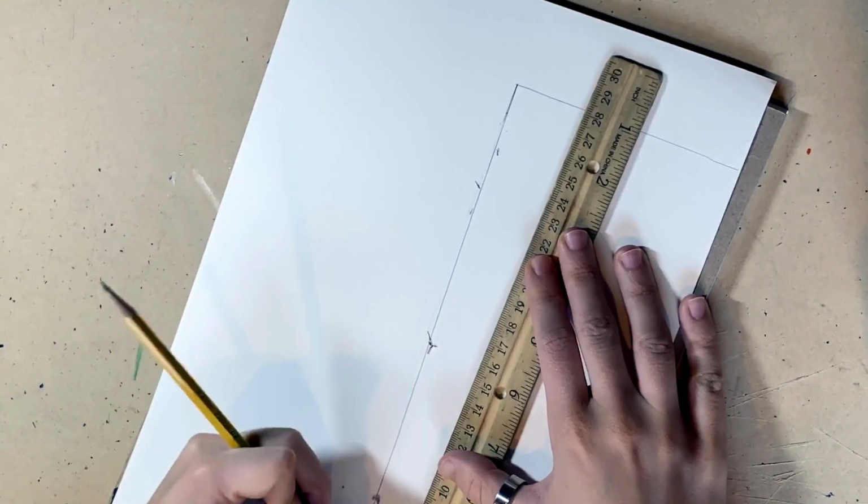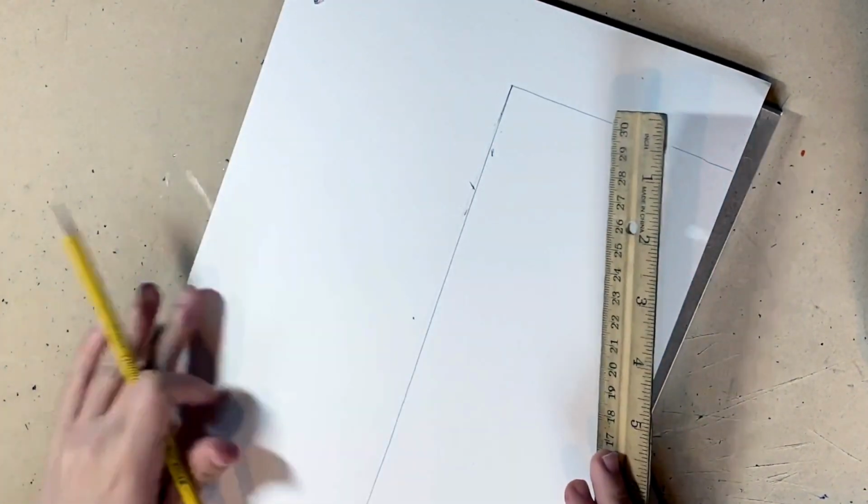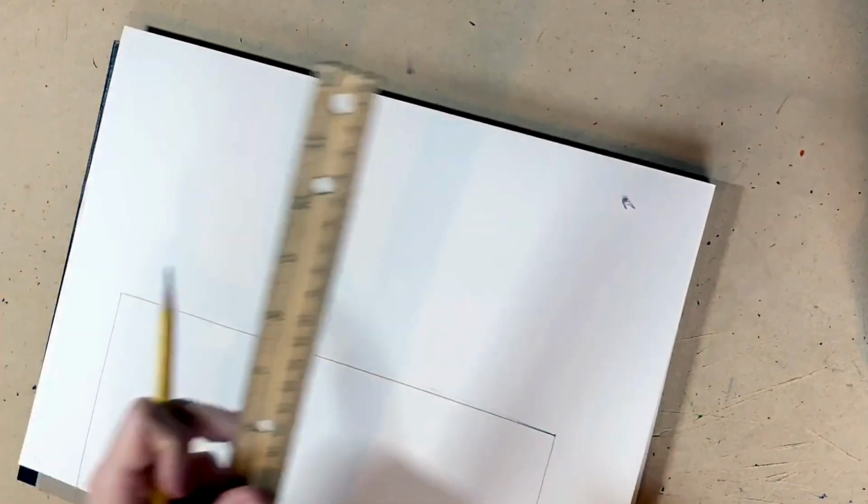And finishing up the rectangle. So this is the rectangle now.